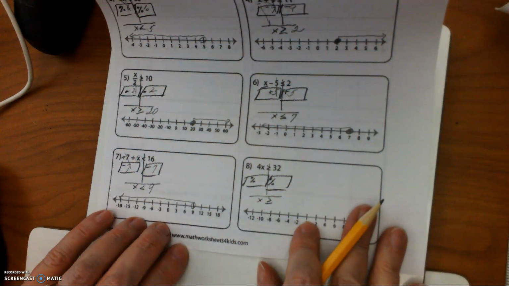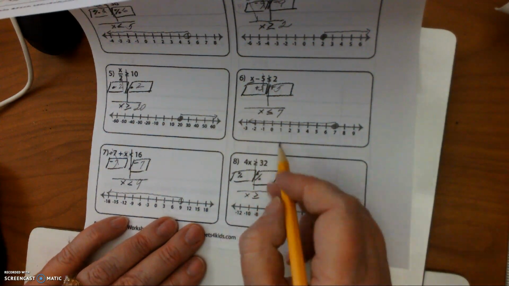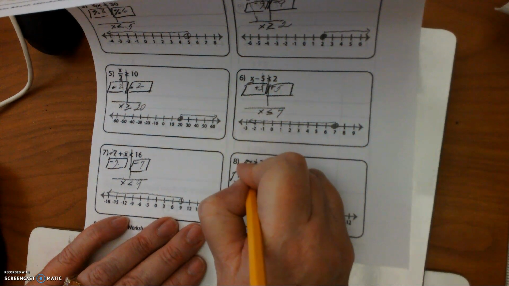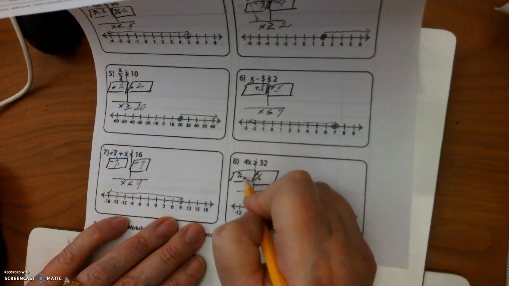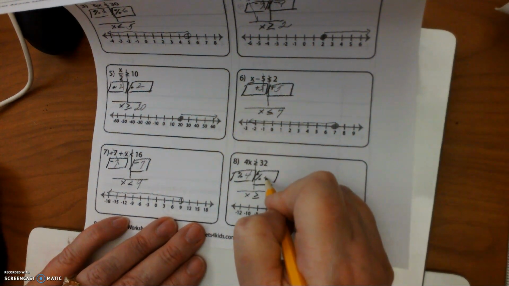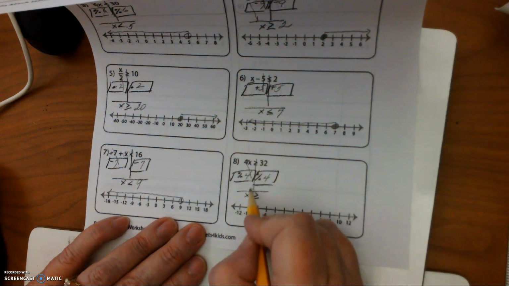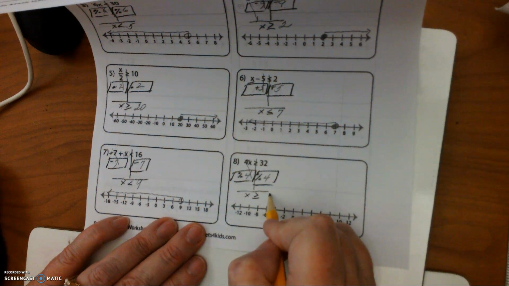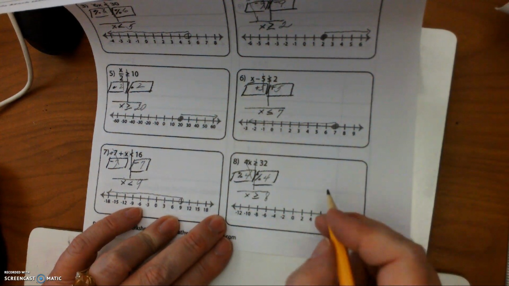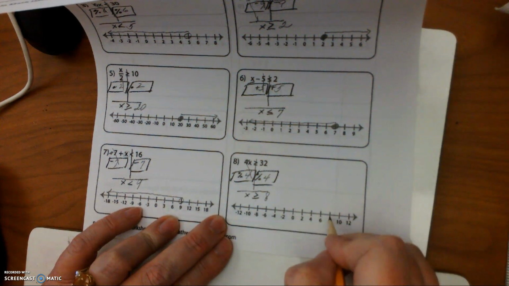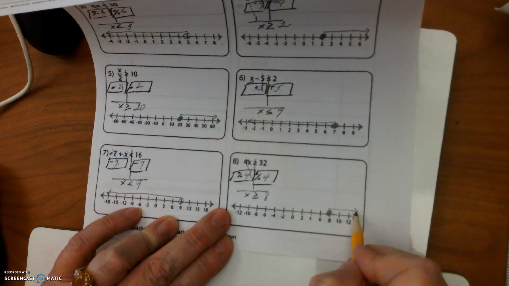And then we have 4x is greater than or equal to 32. This is 4 times x. Remember, if they're side by side, it's multiplication. So we need to divide both sides by 4. These cross out, so we bring down the x. 32 divided by 4 is 8. Hope you can see that's an 8. Then we go to the 8, and it's greater than or equal to, so it's a solid circle, and then it goes to the right.